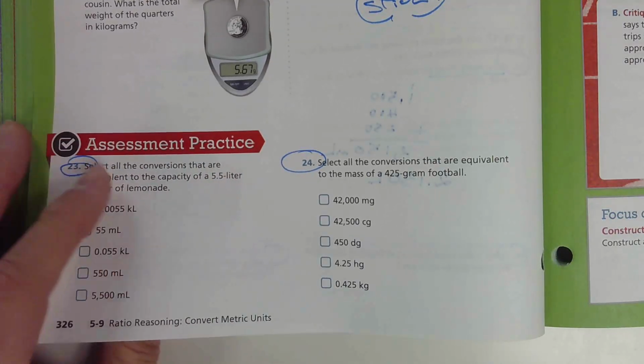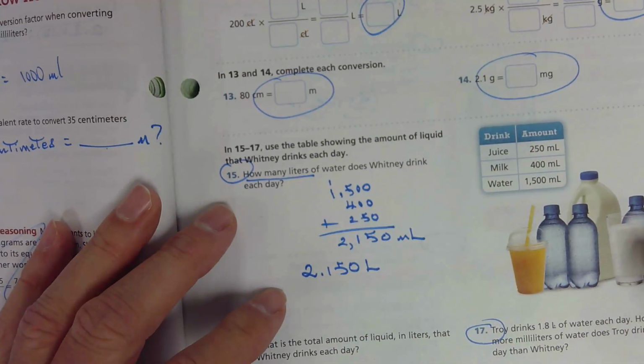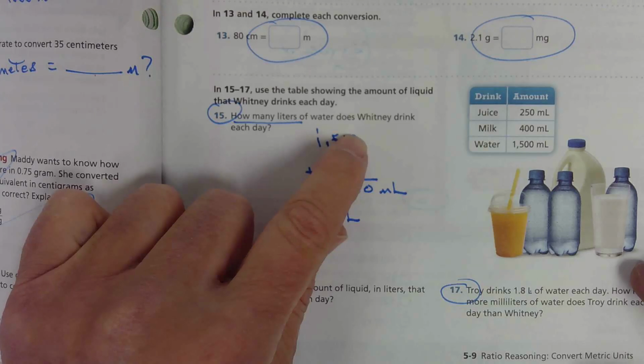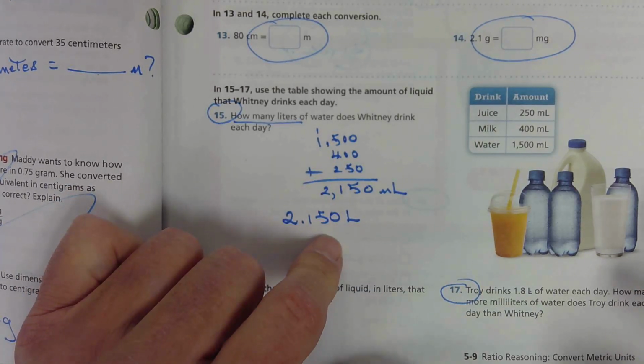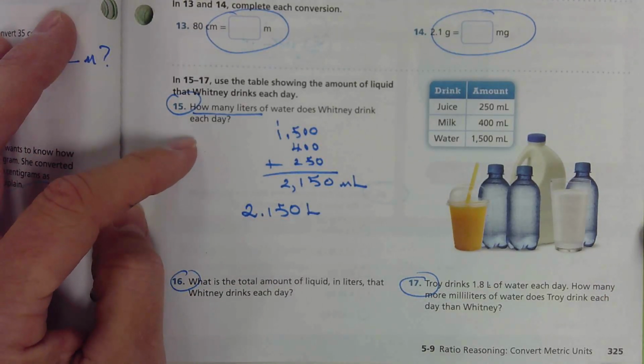Questions? Yeah. On 15, isn't it just asking how many liters of water? Yeah. Oh, what did I do? How many liters of water? You're saying to the 16, so yeah, you said how many liters of water, and you gave us how many total. Yeah. So just water.